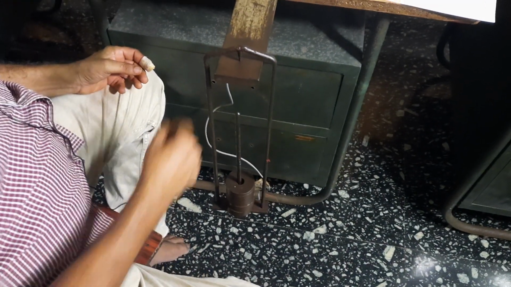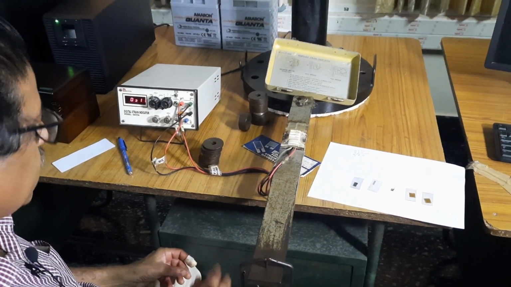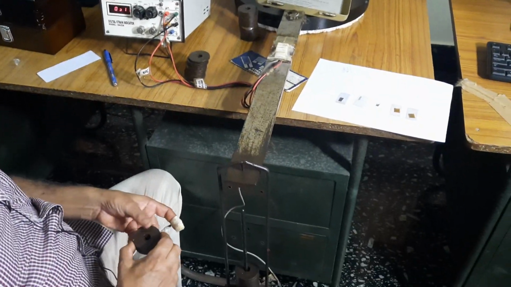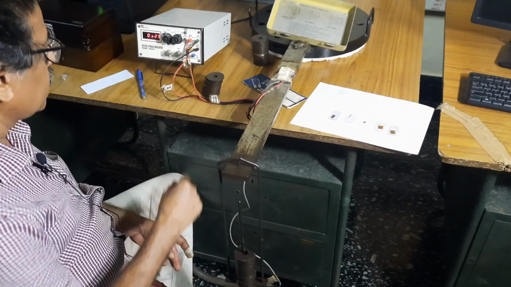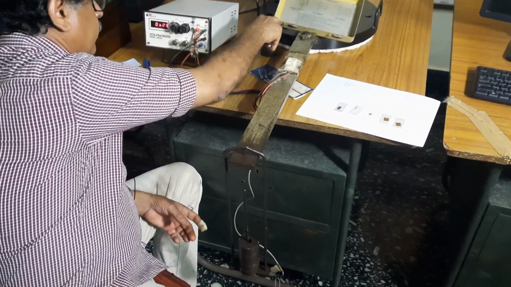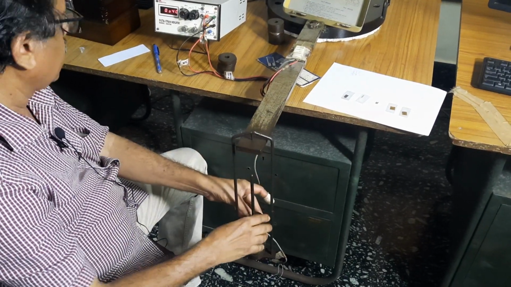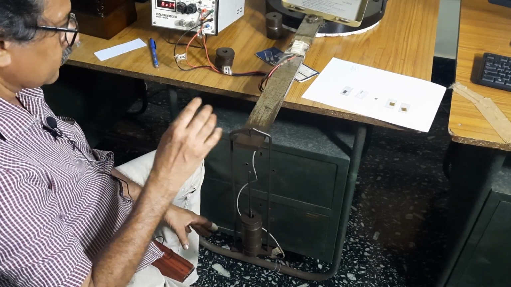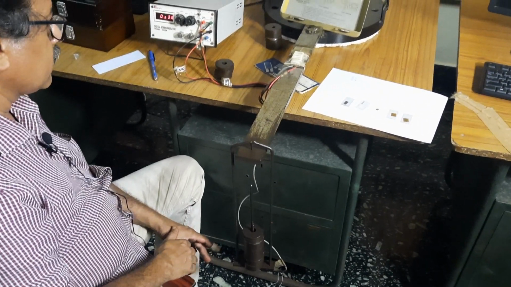Okay, this is for the full bridge configuration. Now we can take consecutive readings by applying 250 gram and noting the reading. Again 250 gram, note the reading, like that. So from this load versus reading, you can draw the graph of load versus strain.